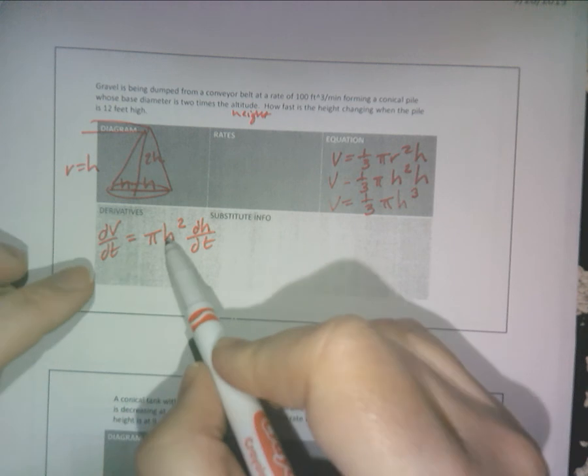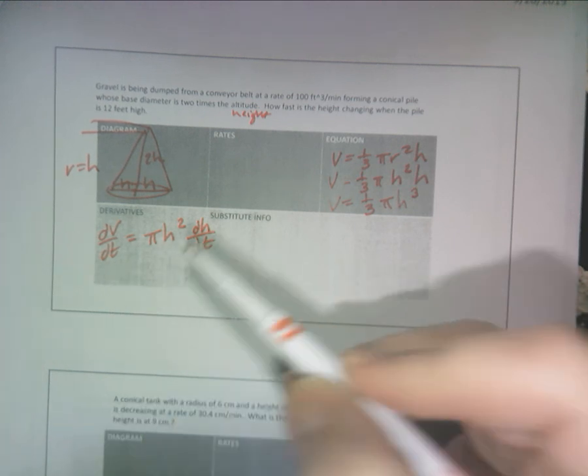Pi h squared. What do I need to attach? dh dt. Okay. So now I'm going to go back to my story and try to find these 3 missing variables. Actually, there'll be 2 of them, and I'll have the other one to be finding.